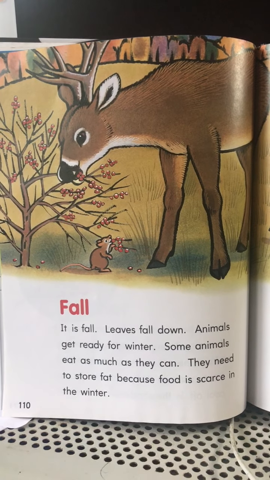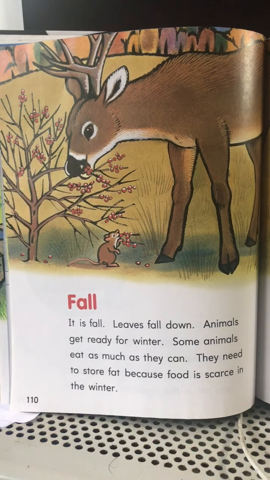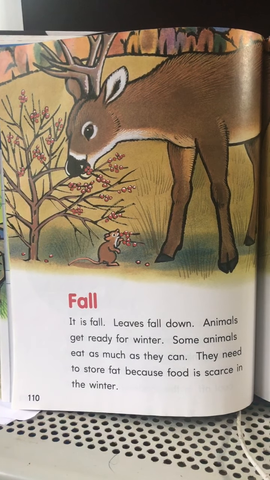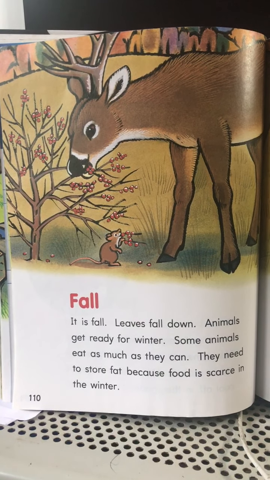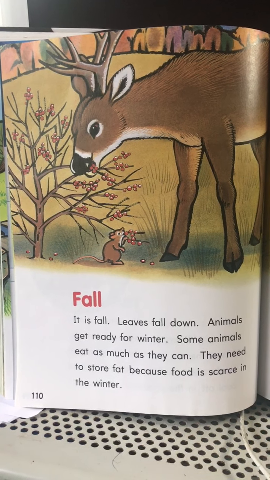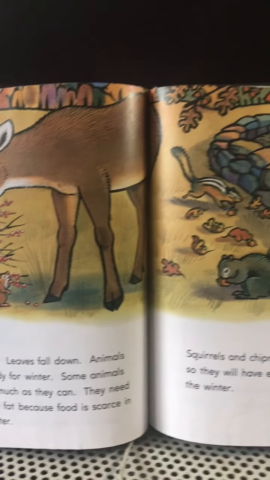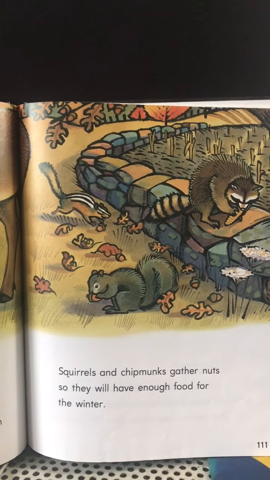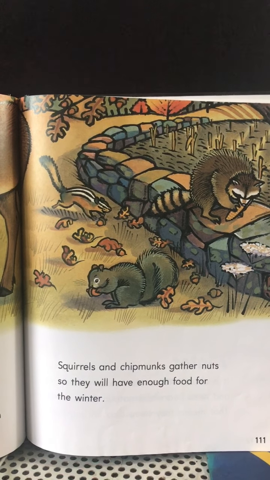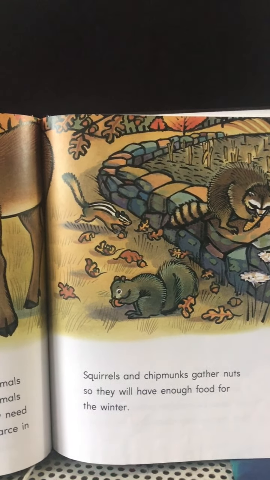It is fall. Leaves fall down. Animals get ready for winter. Some animals eat as much as they can. They need to store fat because food is scarce in the winter. Squirrels and chipmunks gather nuts so they will have enough food for the winter.